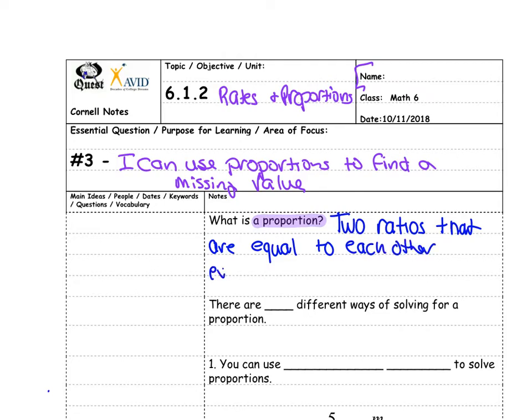Some examples might be 1/2 and 5/10, or 2/3 and 4/6, where they're equal to each other. So just two equivalent fractions written in an equation, and it's an equation because it has that equal sign.